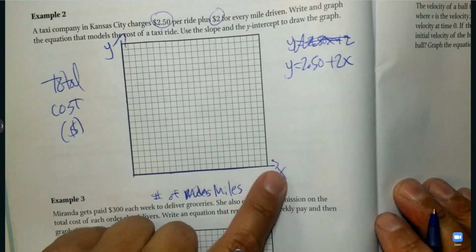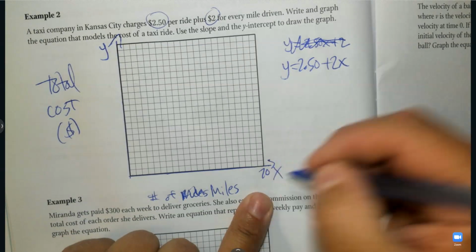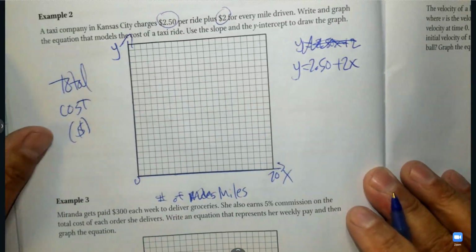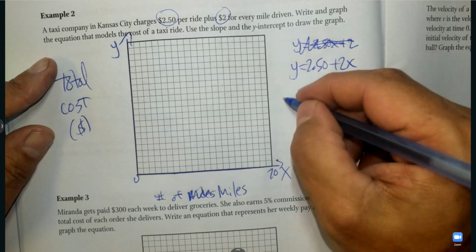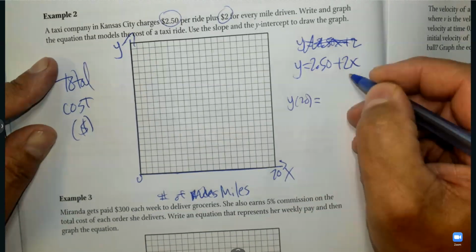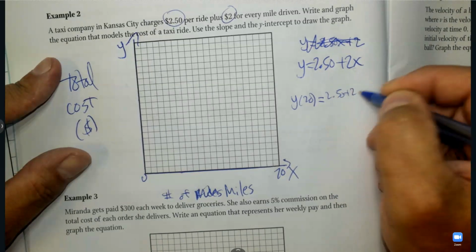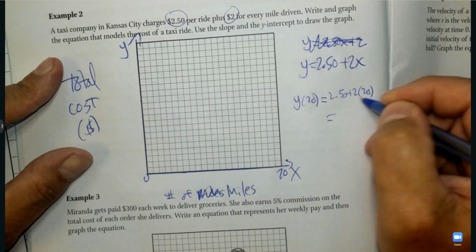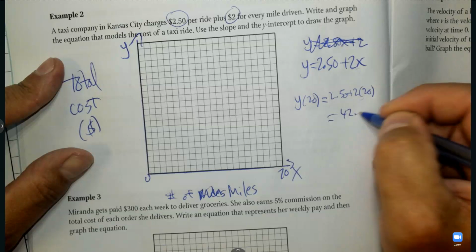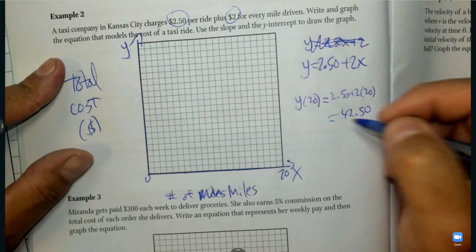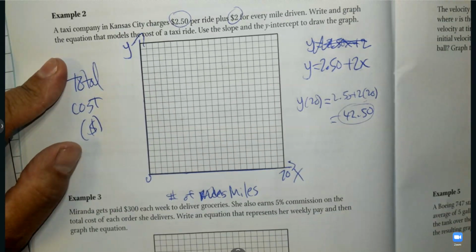So we know this is going to go to 20. If we plug in 20, how much does that cost? 20 miles is $40. So 2 times 20, that's 40, and then $2.50 more. So we know we have to at least get to $42.50.